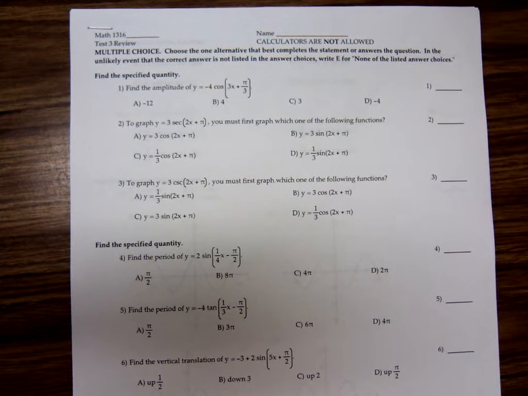Hello, this is Mr. Precella, and today I'm working with my face-to-face trigonometry class, working on the review for their third monthly test. I'll just start with number 1 here on this review sheet. The first part we're doing is graphing the 6 trig functions: sine, cosine, tangent, cotangent, secant, and cosecant.